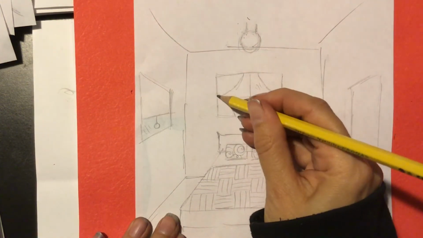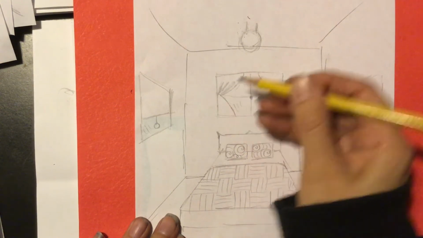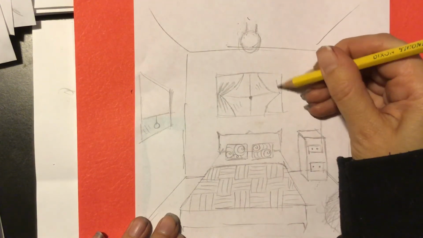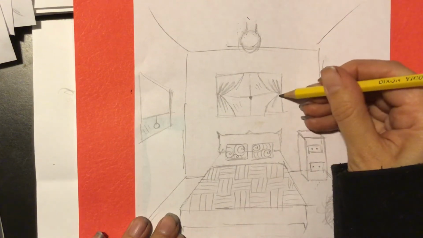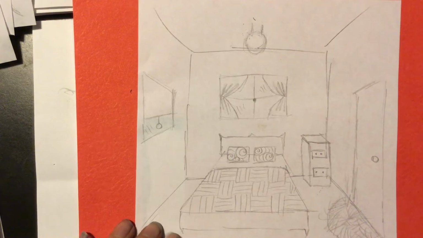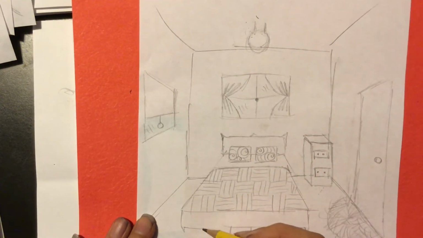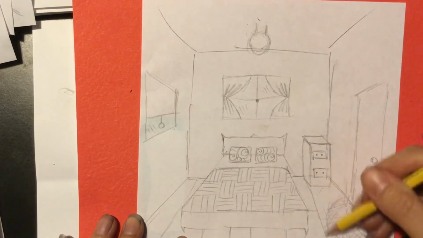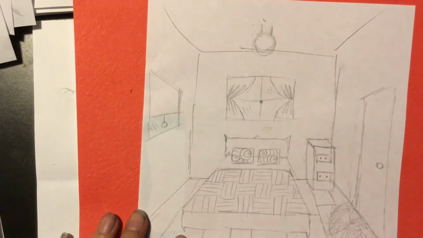I might go ahead and add that texture and shading here on the curtains. Again, I'm just trying to get done, so I'm going very quickly. I'm sure yours will look a lot better. So I've got 1, 2, 3, 4 textures already. If you want to do a floor texture, you can. So I'm trying to do those wooden panels. Or maybe they're called tiles, I'm not sure.